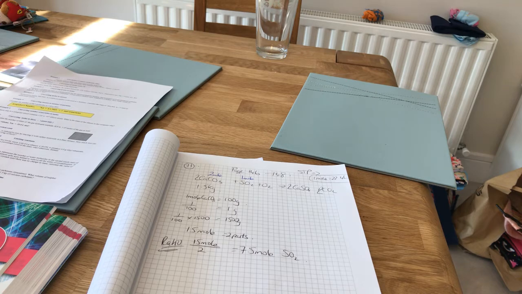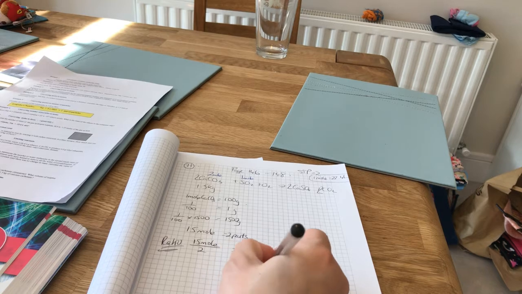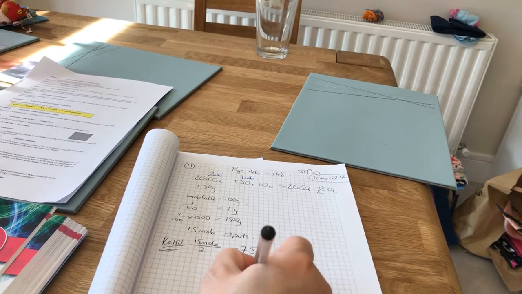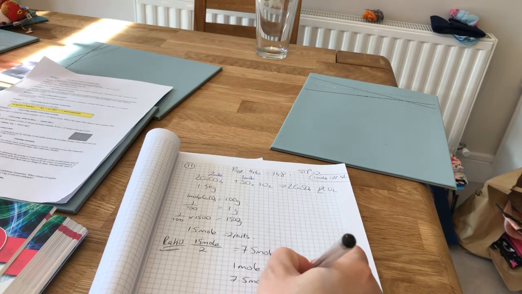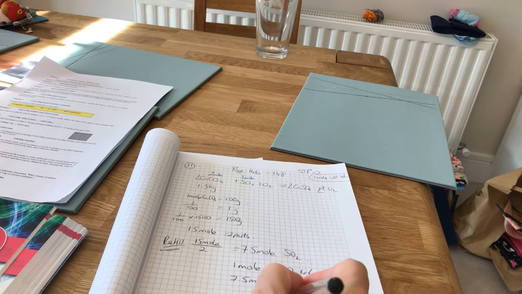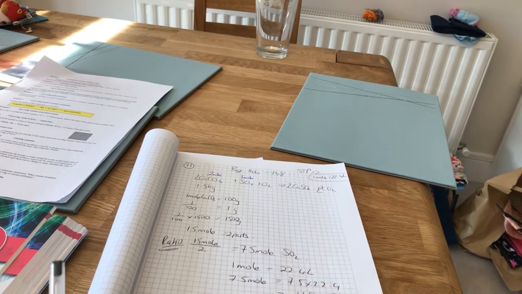And the question asked me to find the volume at STP. So I know that 1 mole is equal to 22.4 litres, and I had 7.5 moles, so it's 7.5 multiplied by 22.4, and that comes out as 168 litres of SO2.